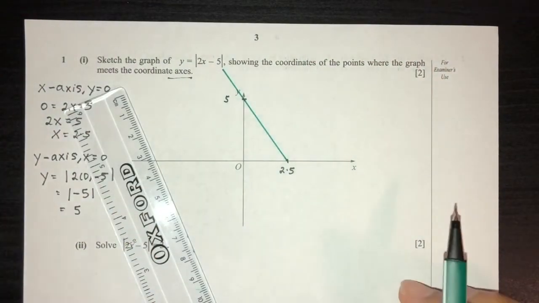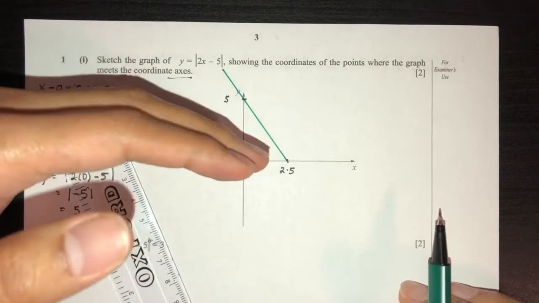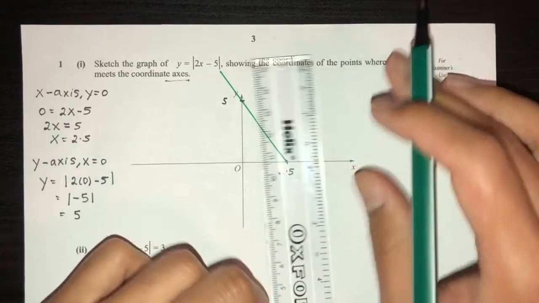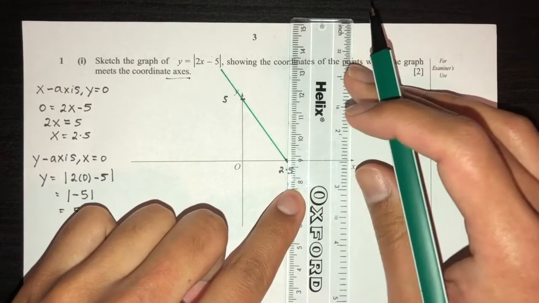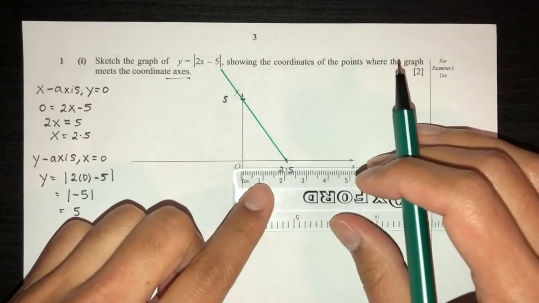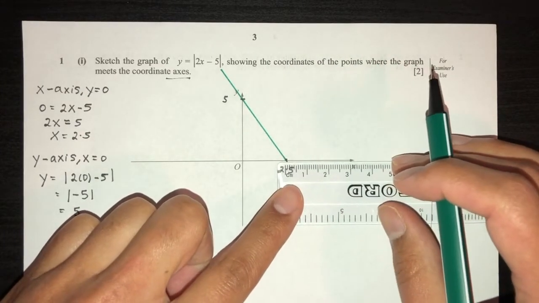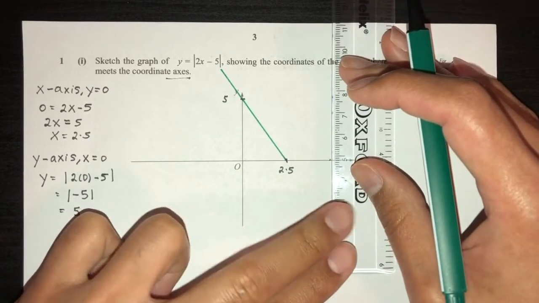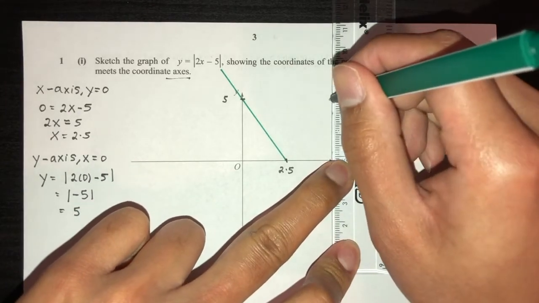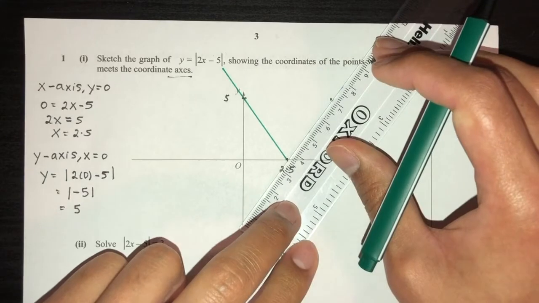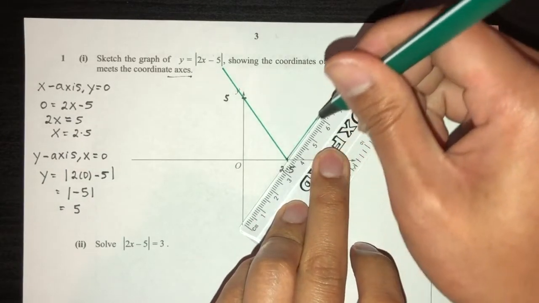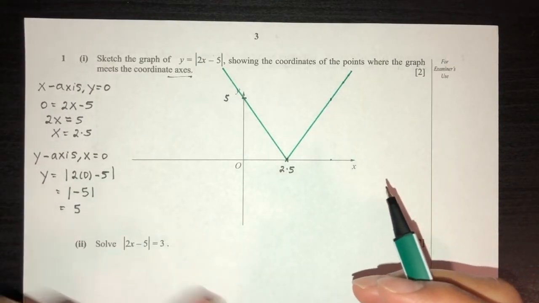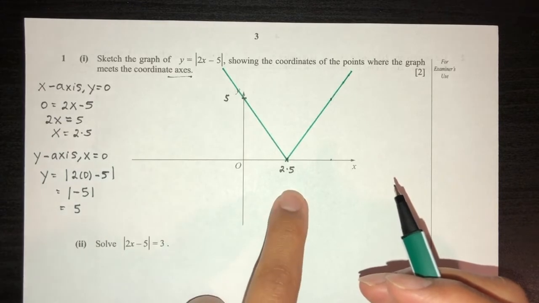Now the question is, what does modulus mean? Modulus means the line cannot go below 0. It always has to be on top. So we have to do almost like a reflection. So let's see where it could be. So here we have 2.5, and about 5, approximately about here. So we have to join that on this side. So your graph will look something like this for this modulus graph. You have to show where it cuts your y-axis and your x-axis.